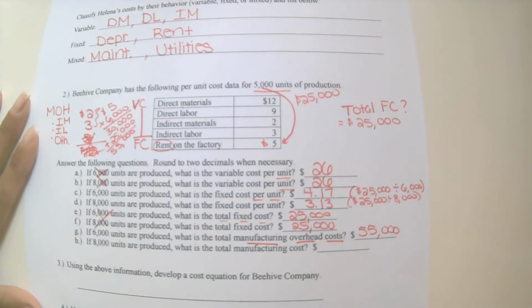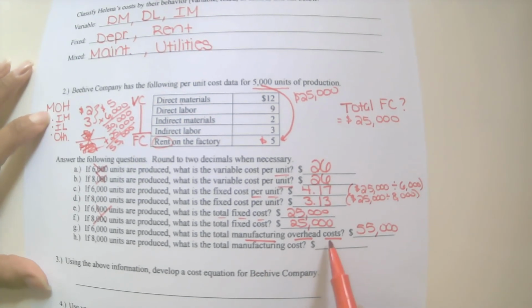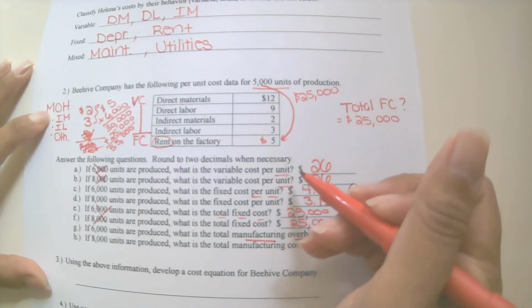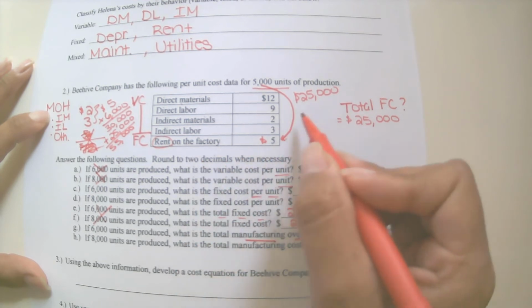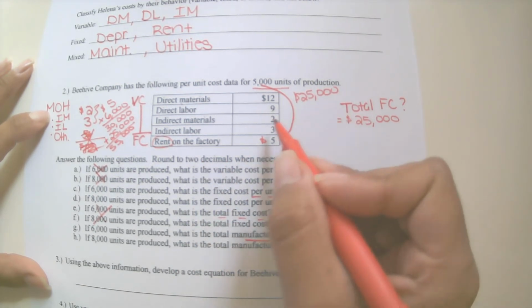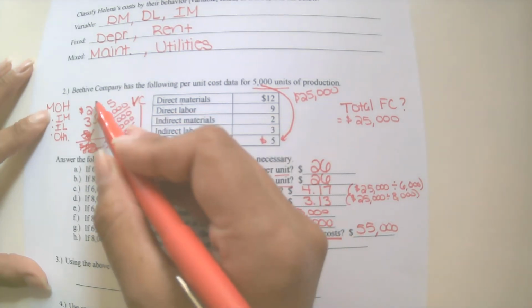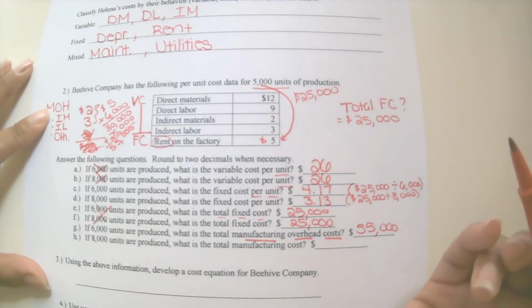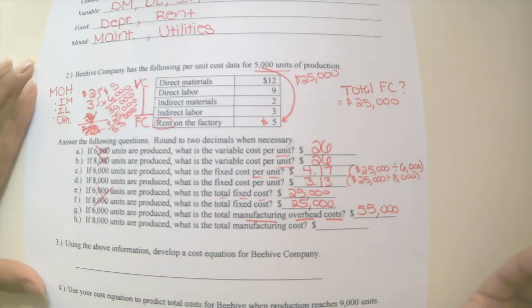Tricky. You had to go back and remember what topic 2.1 was so that we know what's classified as manufacturing overhead. And then the second kind of complexity was realizing that even though they're giving it to us per unit, the rent is constant. It's 25,000. So it doesn't matter if it's 6,000 or 8,000. That only matters for the items that are variable.